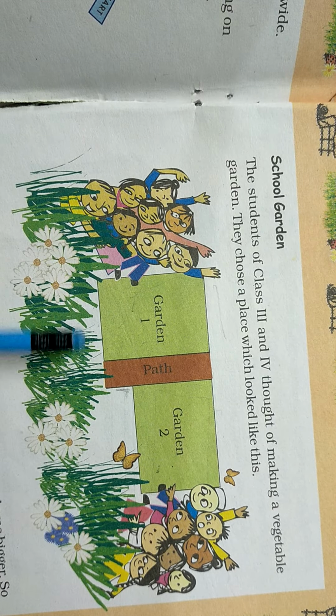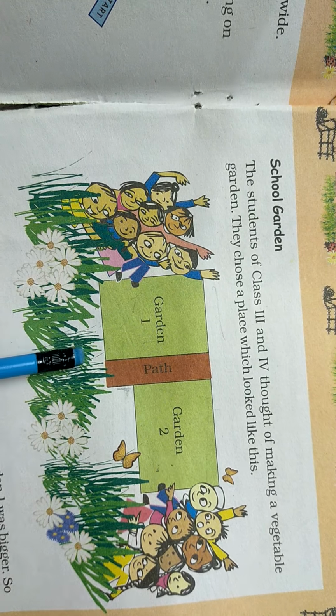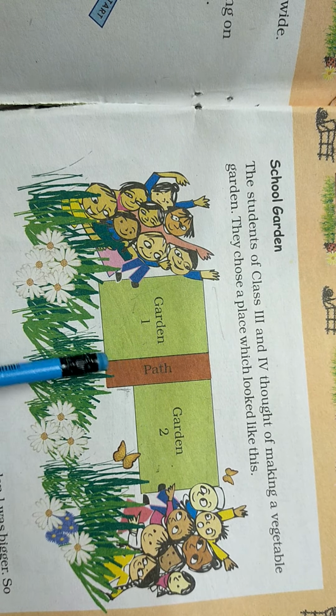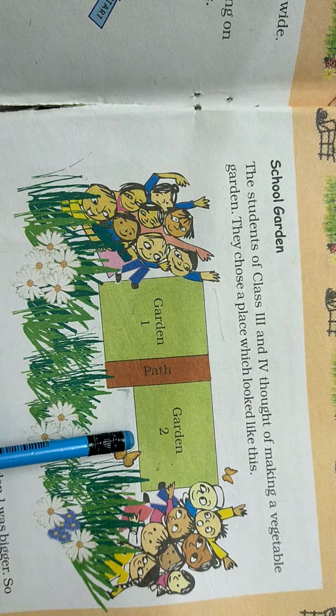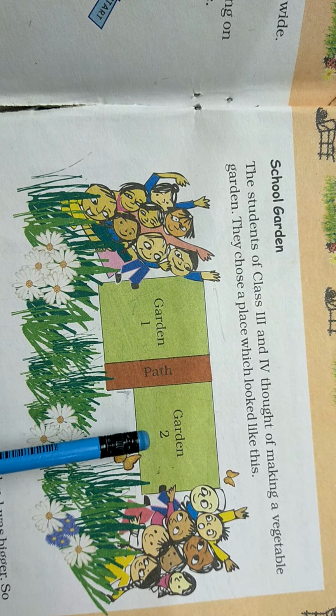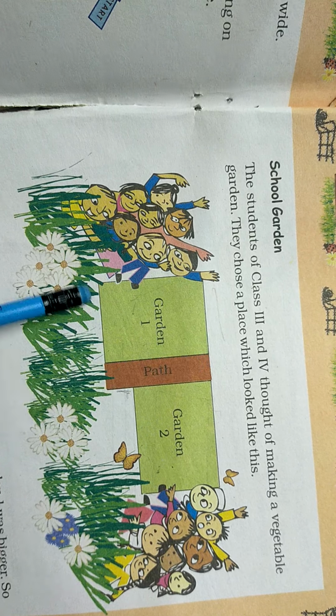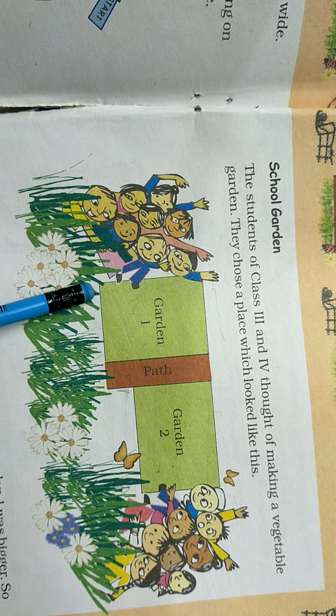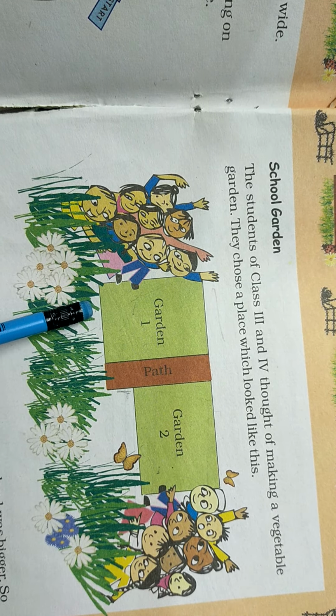See children, here somebody told me in class that we have to find out the perimeter of both gardens. So yes, it is right to find out the perimeter of both gardens. But lengths are not given here. So how can we find out the perimeter? So one idea is there. What will we need to do?